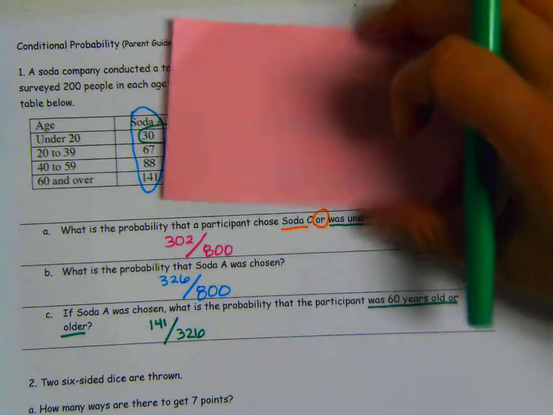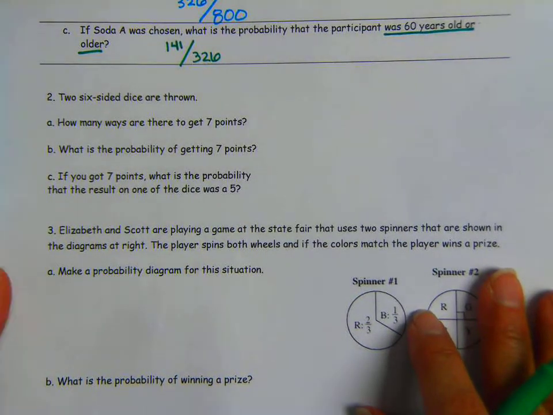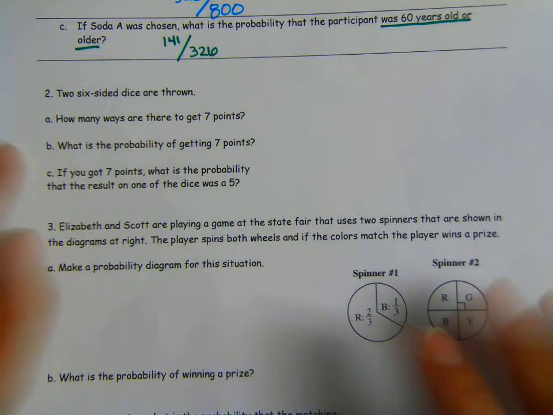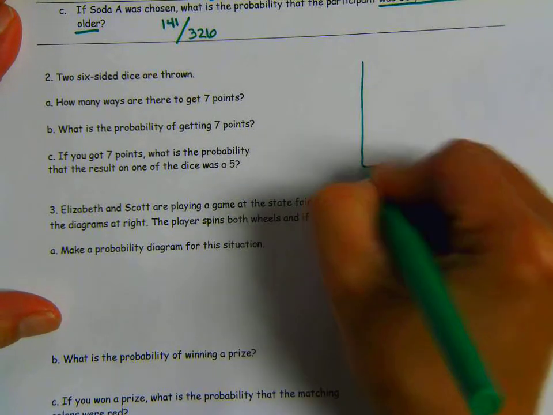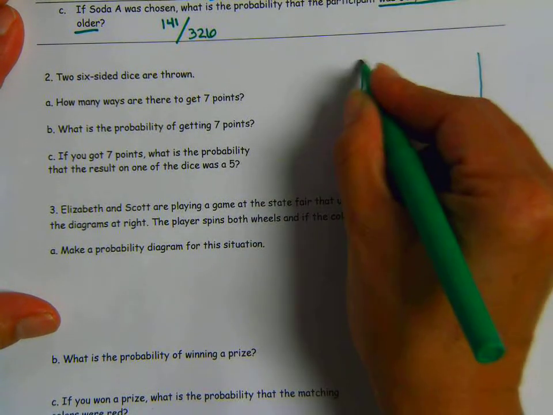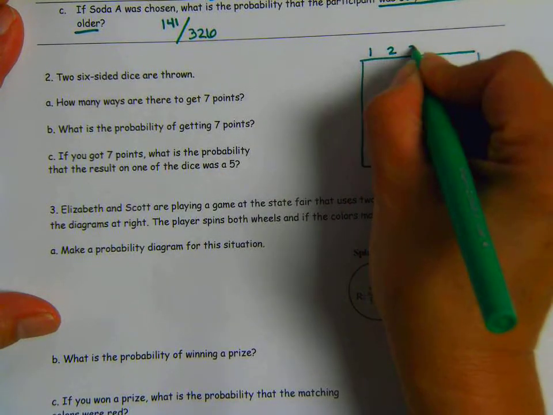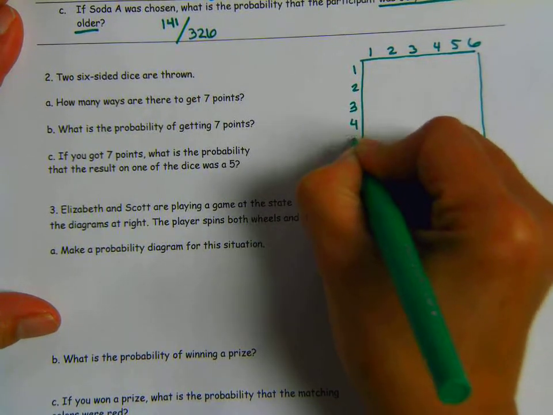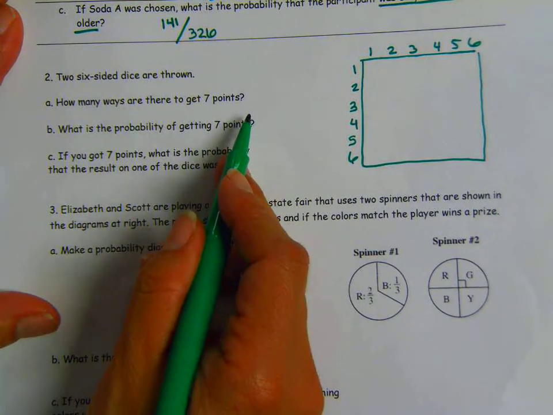All right, let's look at another question. This says 2 six-sided dice are thrown. So I'm assuming they're going to add the numbers together. It doesn't say that, but we're going to assume that's what's going to happen. What I typically do for these cases is make a quick little table so I can look at all the possibilities. So 2 six-sided dice, 1, 2, 3, 4, 5, 6, and 1, 2, 3, 4, 5, 6. I want to know how many different ways can I get 7 points.